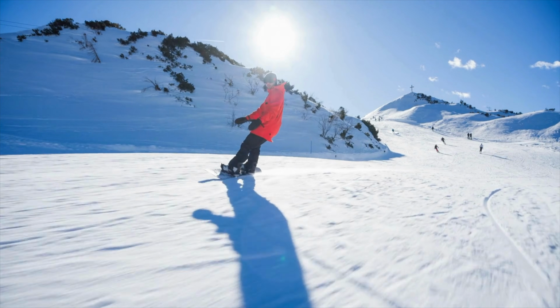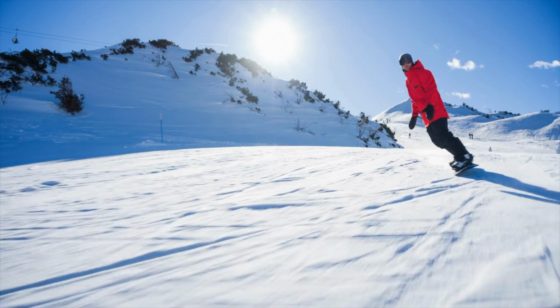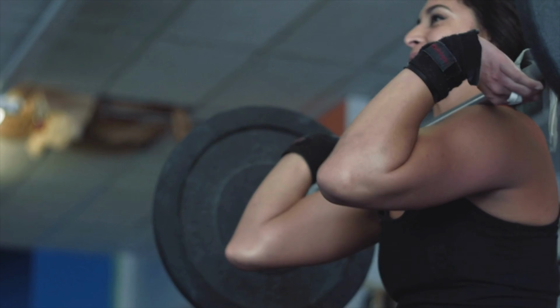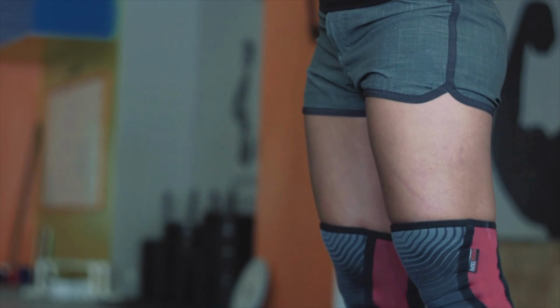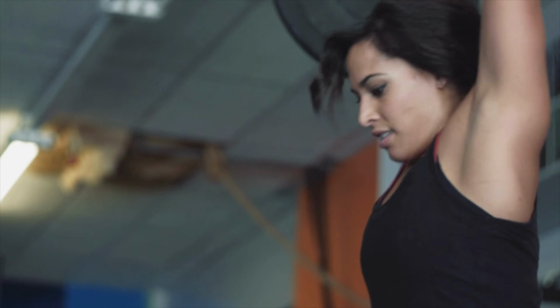Skiing. The constant side-to-side movement and the need for knee stability in skiing can lead to tightness in the TFL, contributing to lateral knee pain. CrossFit or any kind of high-intensity interval training workouts. High-impact movements like jumping, lunges, and squats with improper form can overwork the lateral muscles, causing knee pain.